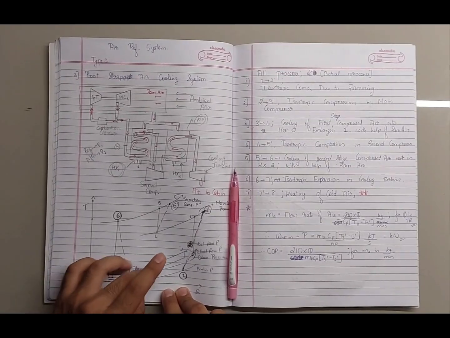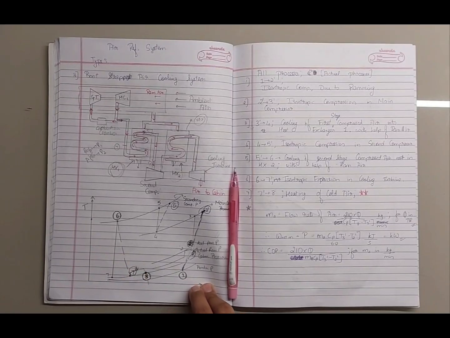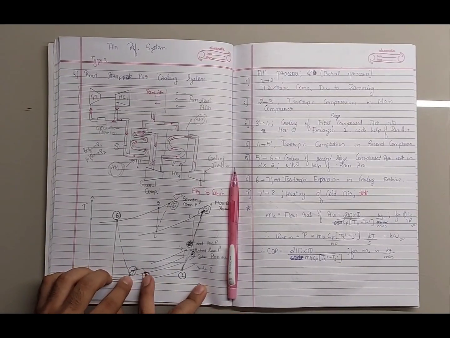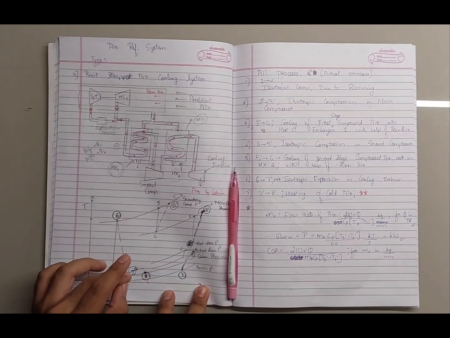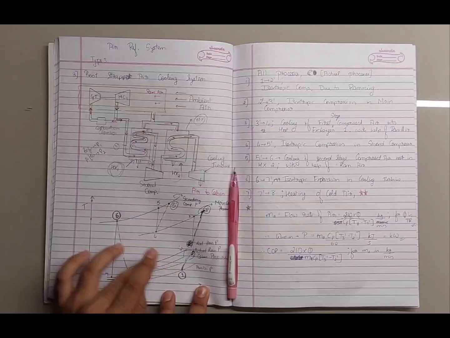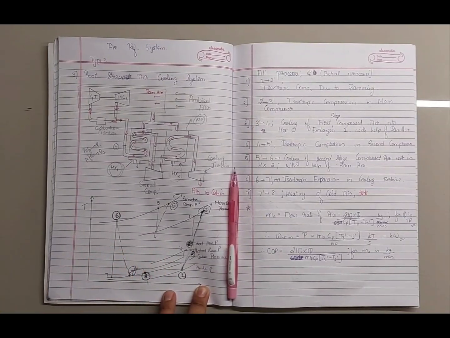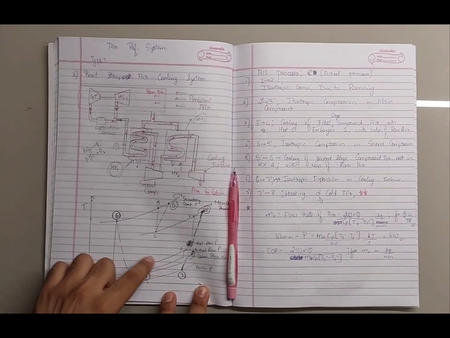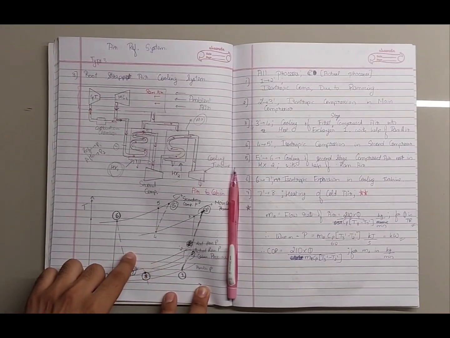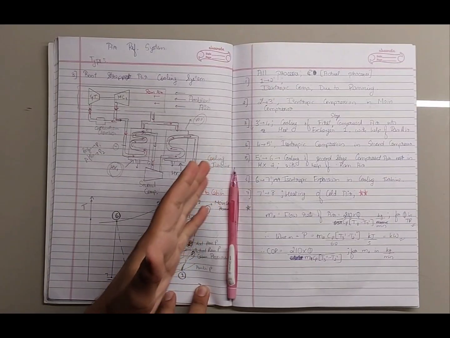So we don't take the difference between the initial and final points like we did in VCRS. Either we just see that between point 7 dash and 8, here is the main cooling action taking place. You get it? Nowhere is the heat accepted or rejected. Here is the cooling action taking place, and that cold air is released into the system.